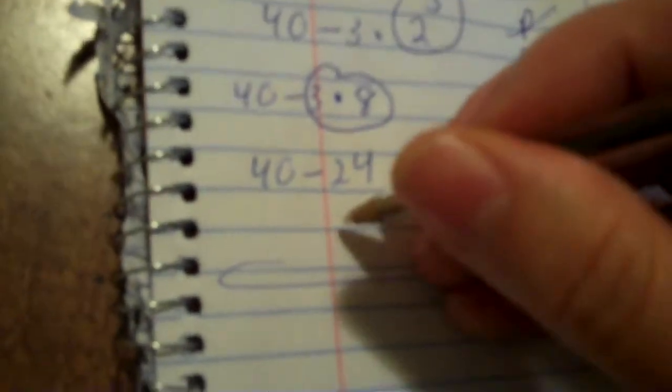So that's done. Do you have multiplication or division? Yeah, you have multiplication right there with the 3 times 8. That's 24. So 40 minus 24. That's done. And then just take 40 minus 24. That's your answer. That's 16.